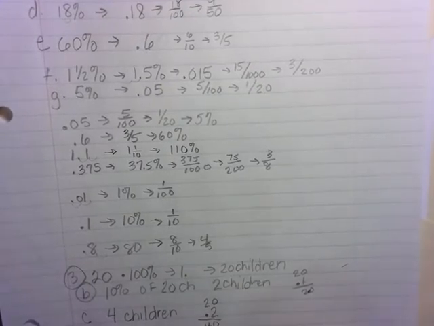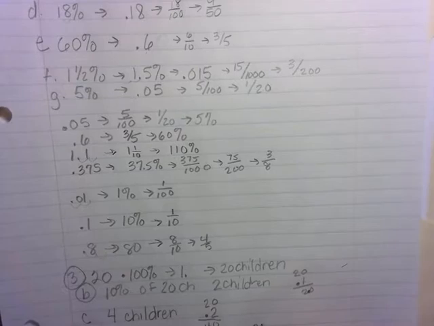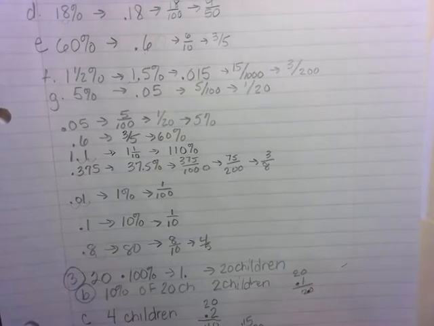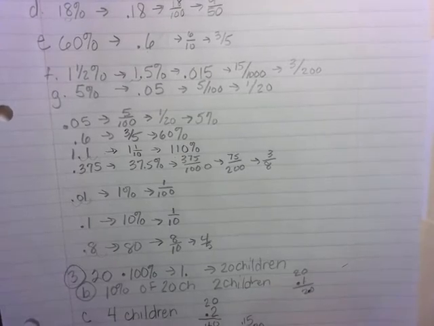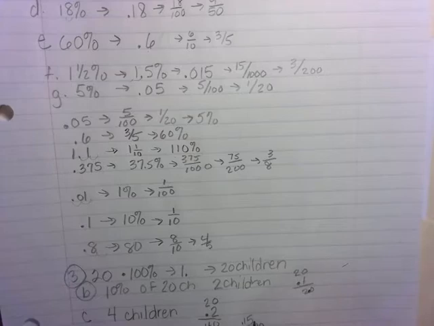So I have 20 children times 0.15. That would give me 30. Bring down this 0. Count over 2 places, and I get 3.